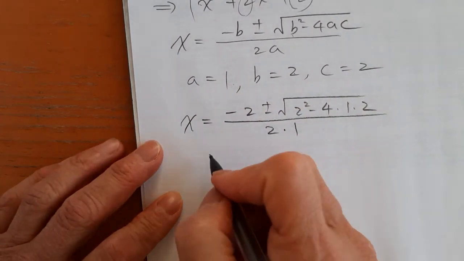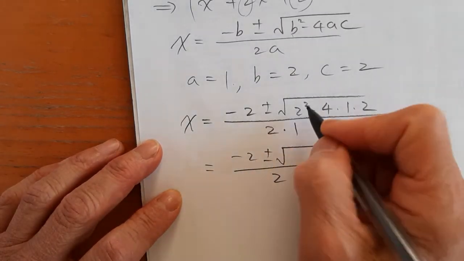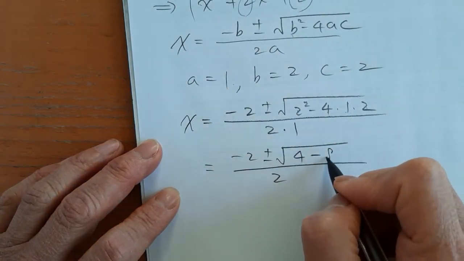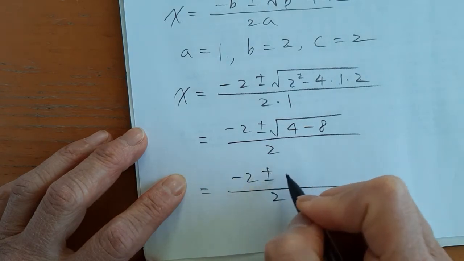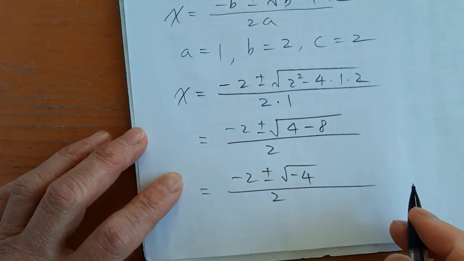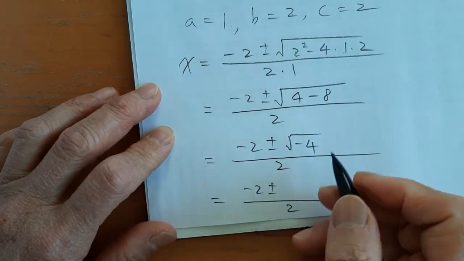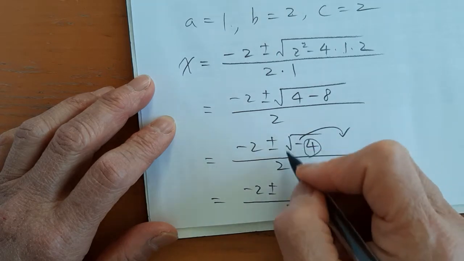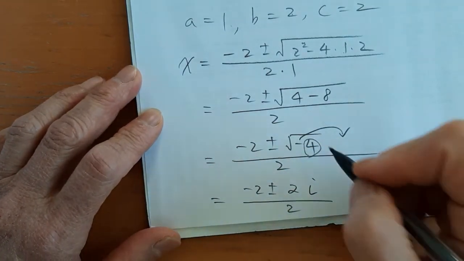Plug it in. So you will get negative 2 plus or minus the square root of 2 squared is 4, minus 4 times 1 times 2 is 8, over 2. So you get negative 2 plus or minus the square root of negative 4, over 2. And then simplify: negative 1 goes out, becomes i. The square root of 4 is 2, so it's 2i.